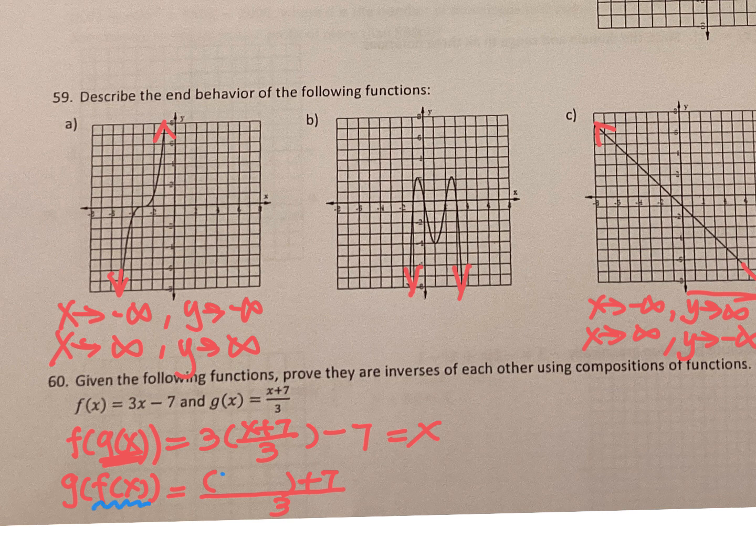So what's f of x? 3x minus 7. You simplify this, you also get x. So you prove that they both equal x, and that's the composition of functions all equal to x, so they are inverses of each other.